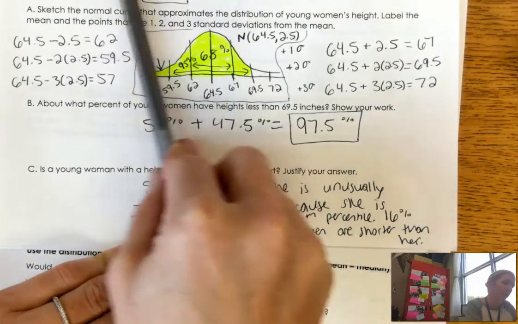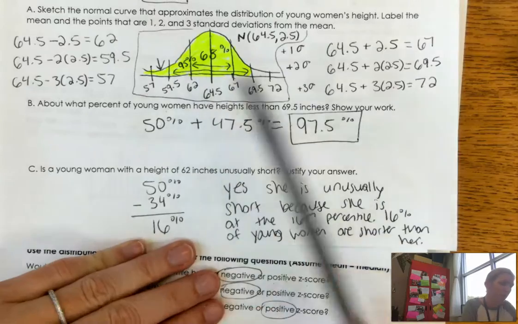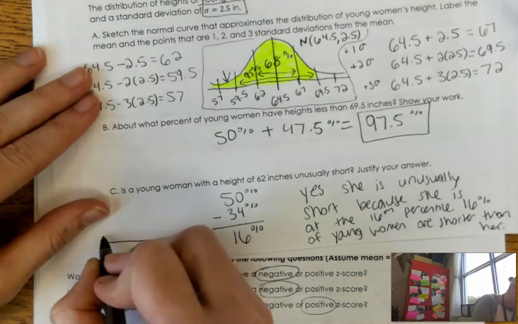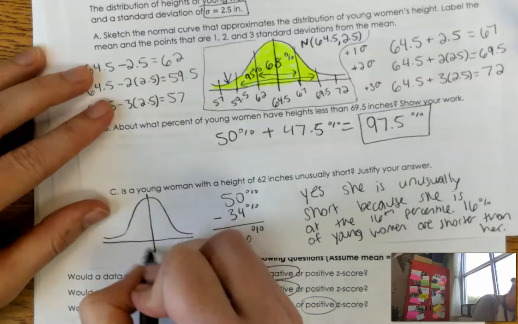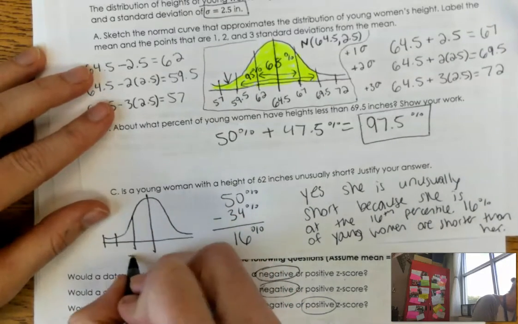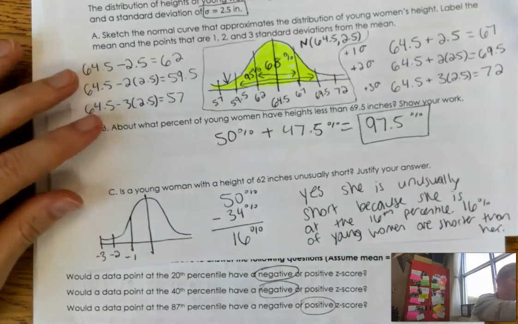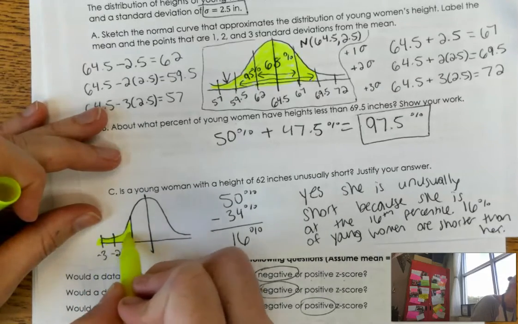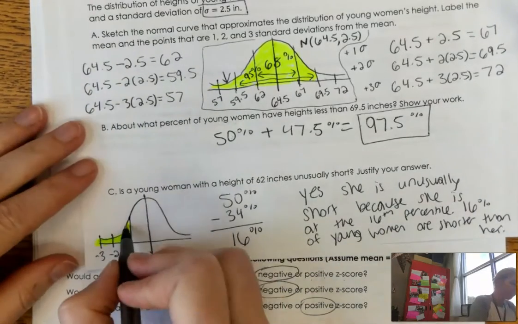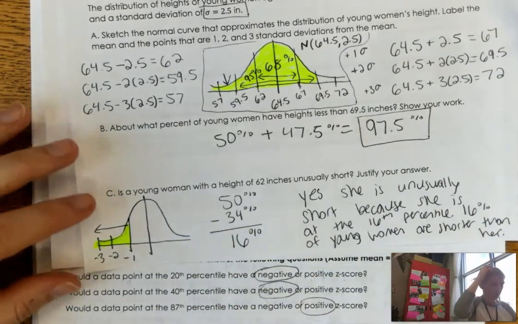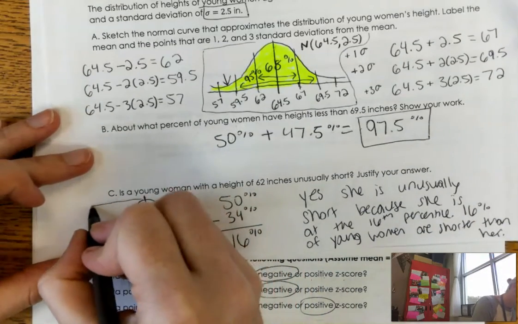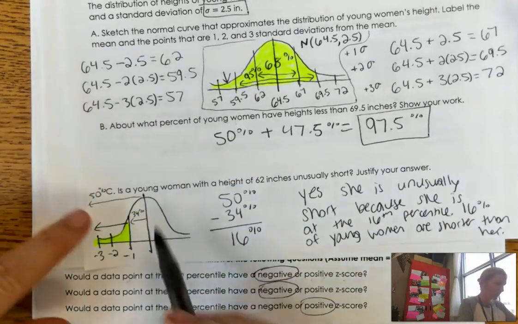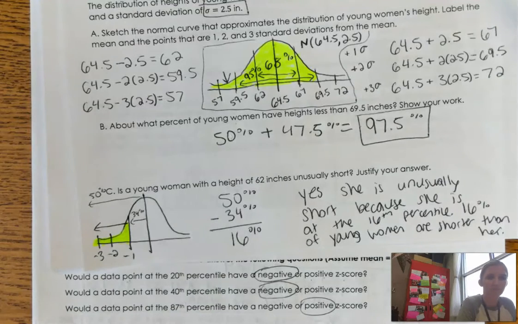So remember, we took the second half of 50%, right, and we subtracted out what piece we don't have. So if I were to draw a little picture right here, we'd actually be looking for this shaded piece right here. So we said that's 50%. The whole thing is 50 minus the 34%. That's right here. So 50 minus 34 is going to give me 16%.